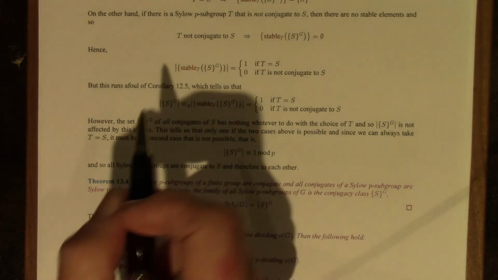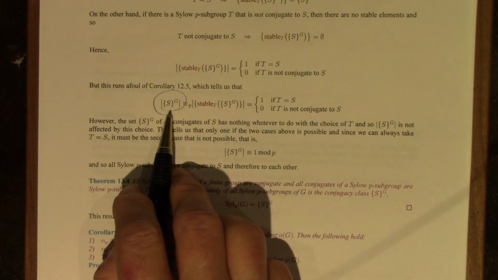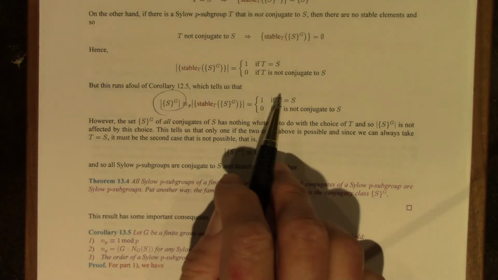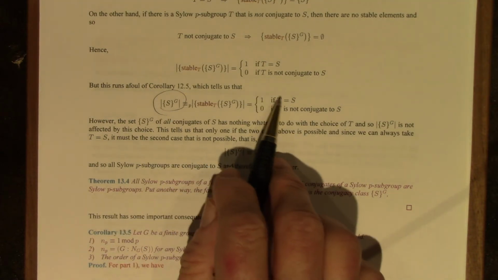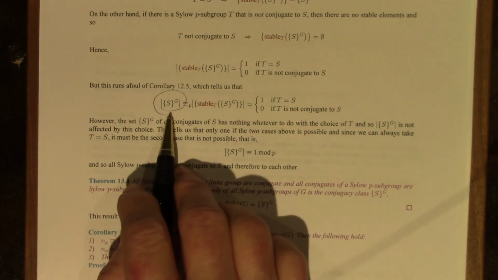But now we've got a serious problem because this has nothing to do with our choice of T. It's simply the size of the set of all conjugates of S in G. All conjugates. So T doesn't even enter into the computation of this number. So how could it be equal to 1 for certain T and equal to 0 for other T's if it doesn't depend on T?